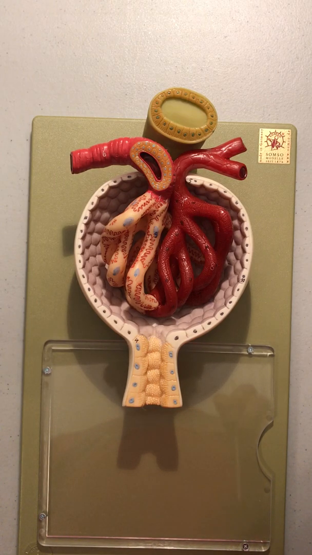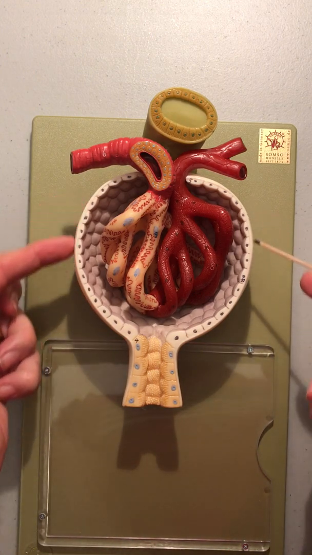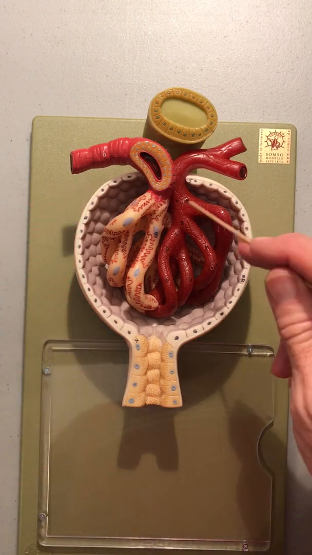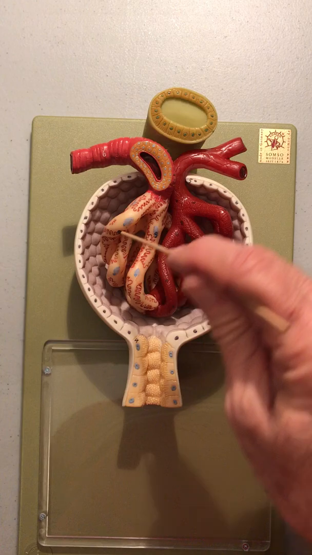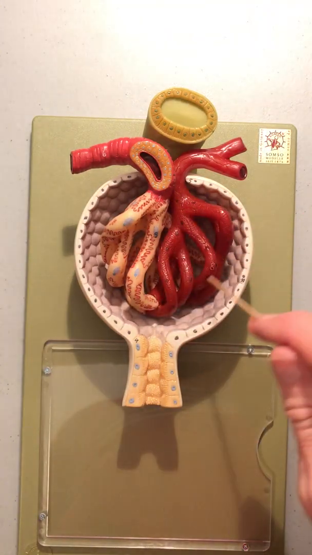Okay, here is the glomerulus, and let's just look at some stuff first. Here's the capsule out here. It's called the glomerular capsule, a simple squamous epithelium. And this capillary bed is called the glomerulus. Glomer means ball, so it's a capillary ball.